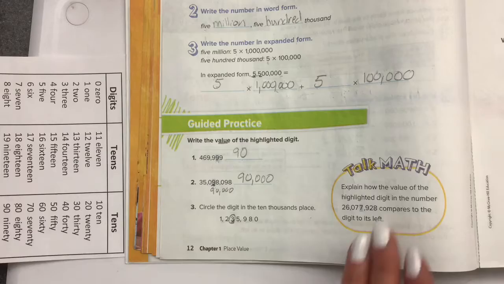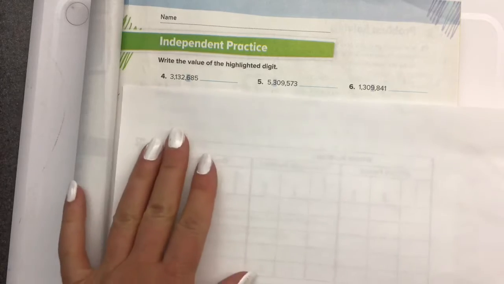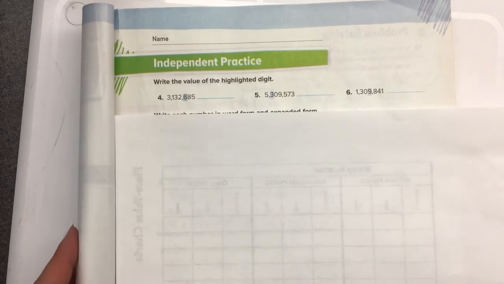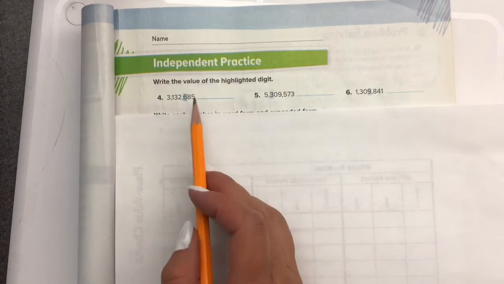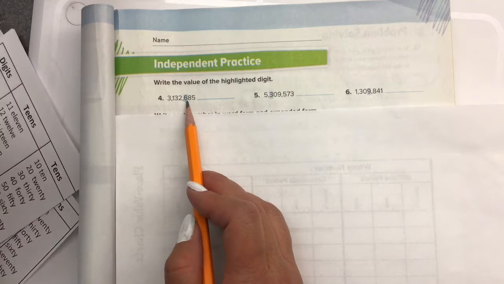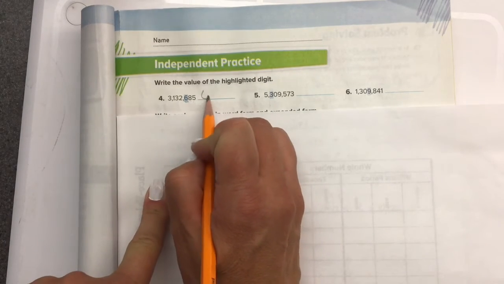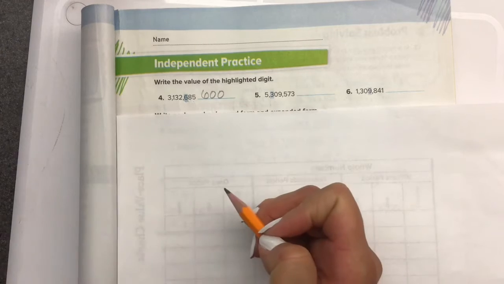All right, moving along. We're on page 13. This is where it's going to get kind of crazy. Write the value of the highlighted digit. Okay, so that's ones, tens, hundreds. Again, they want to know the value of that digit. And so we know that's in the hundreds spot, but if we were to erase all the other numbers, it would be worth 600.